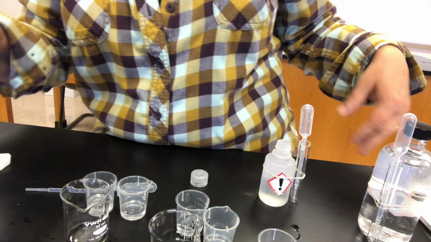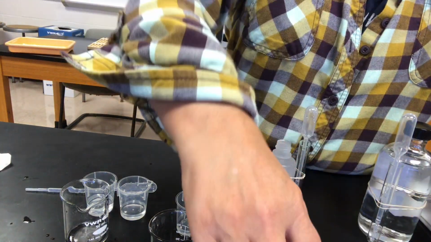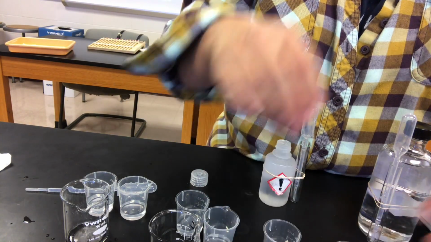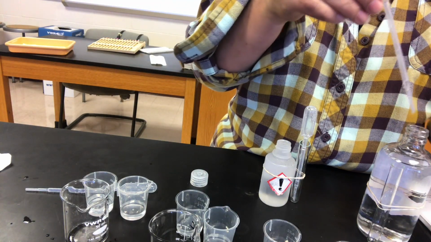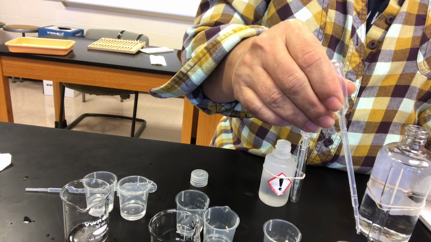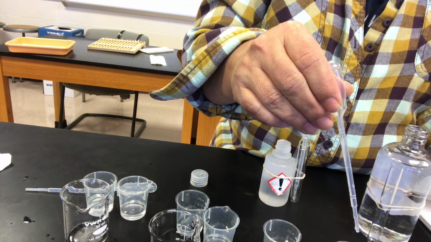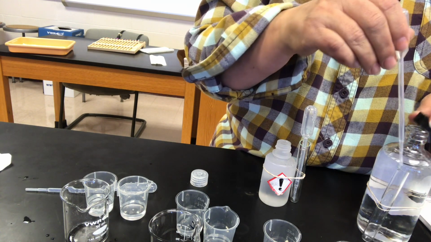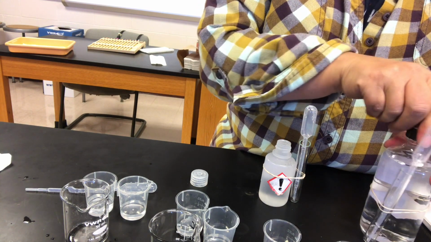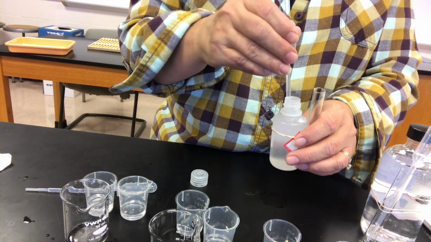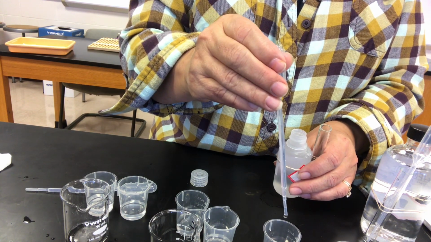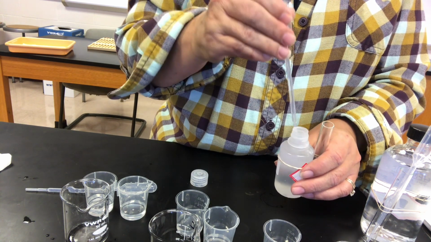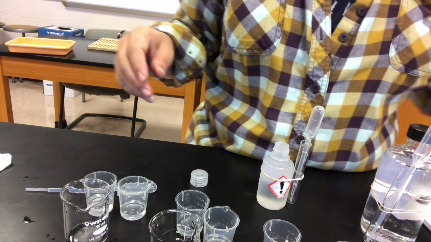Now let's do the same thing with buffer B. I have my 2 cups here. To one I will add 10 drops of hydrochloric acid. To the other, 10 drops of sodium hydroxide. And let's see what happens to the pH.